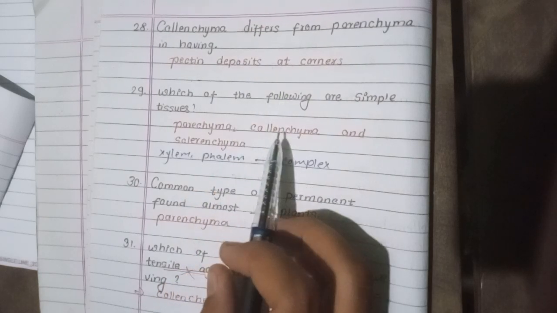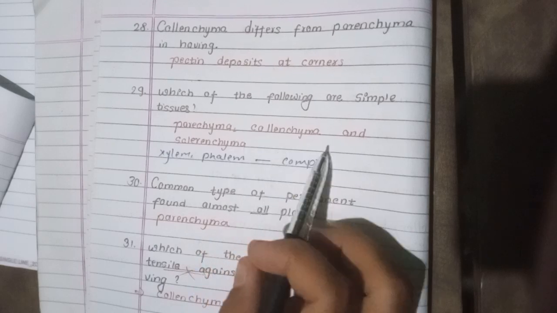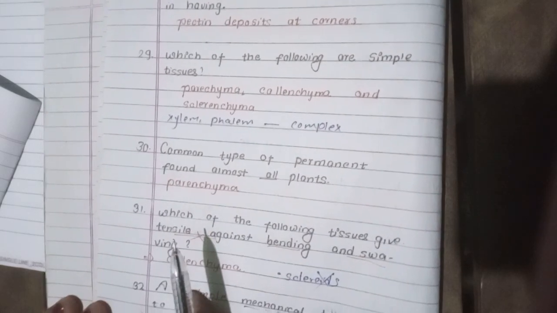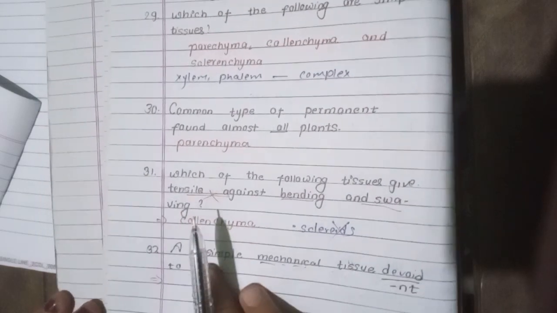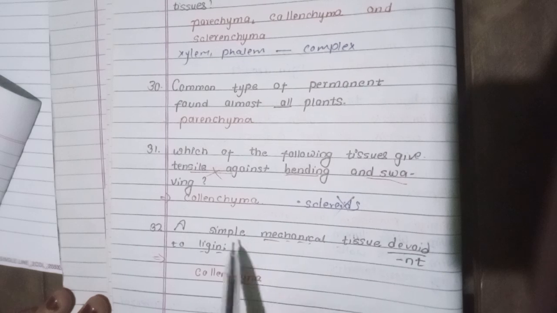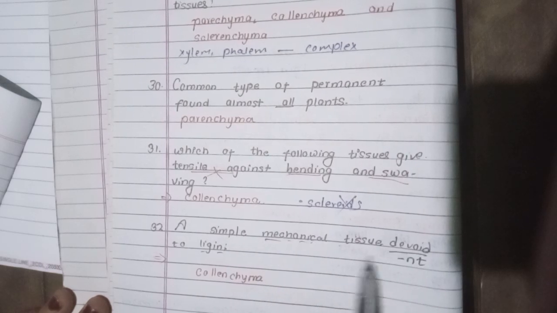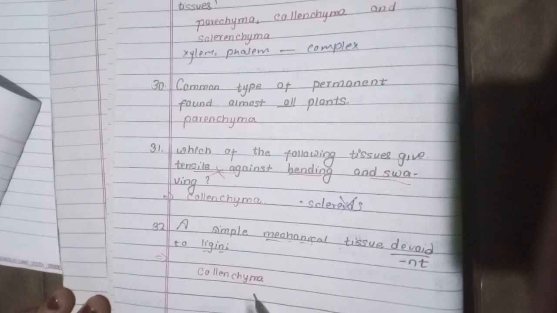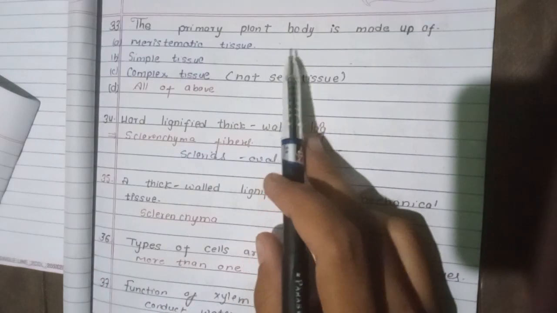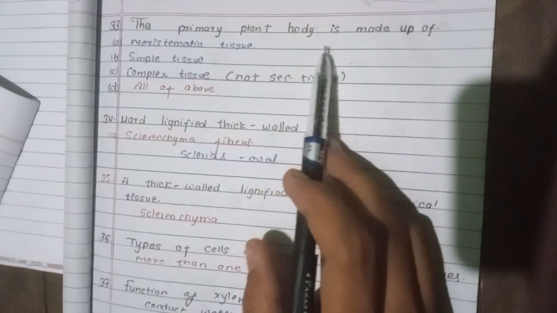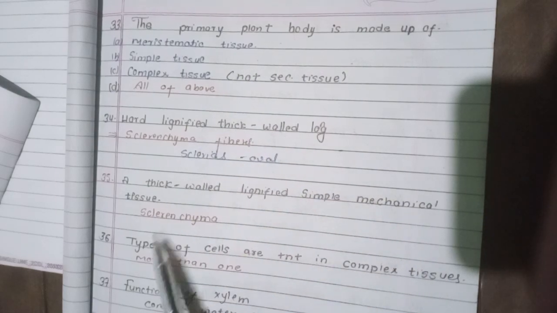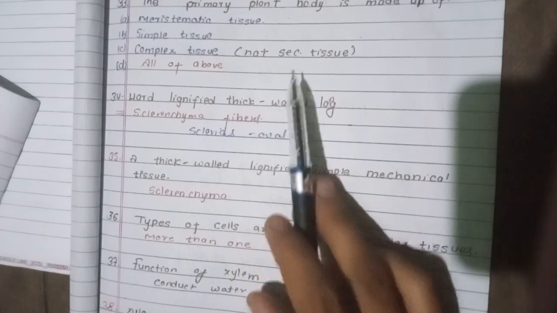Which of the following are simple tissues? Parenchyma, collenchyma, and sclerenchyma. Xylem and phloem are complex. Commonly found type of tissue in all plants: parenchyma. Which of the following tissues provides tensile strength against bending and swelling? Collenchyma. Simple mechanical tissue devoid of lignin? Collenchyma. The primary plant body is made up of meristematic tissue, simple tissue, and complex tissue, not by secondary tissue.